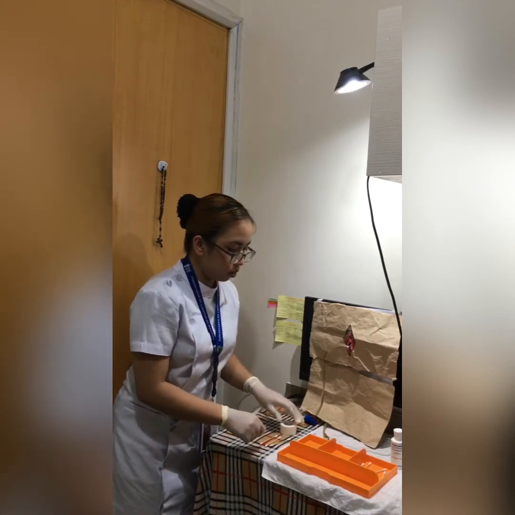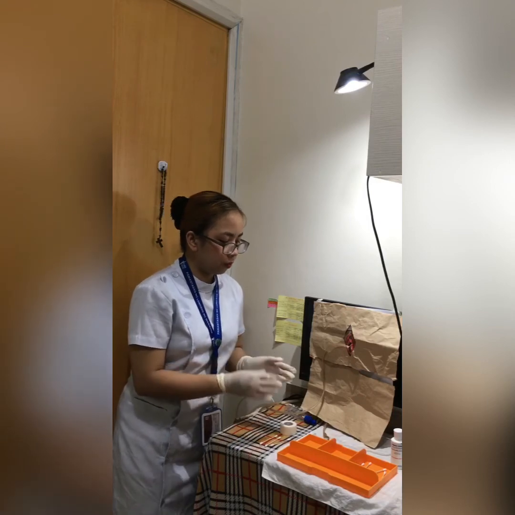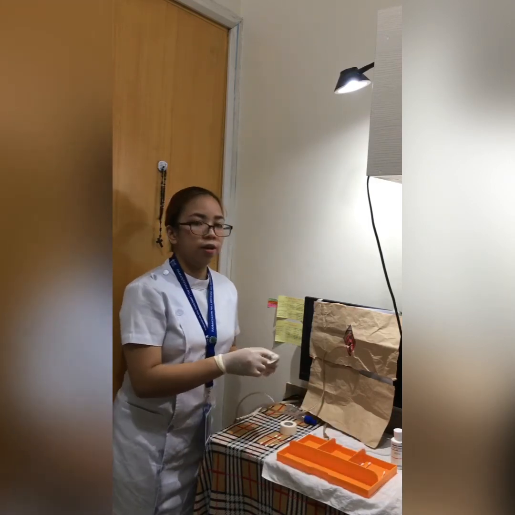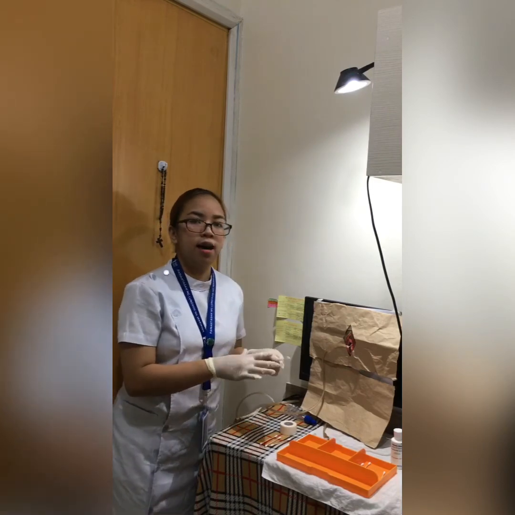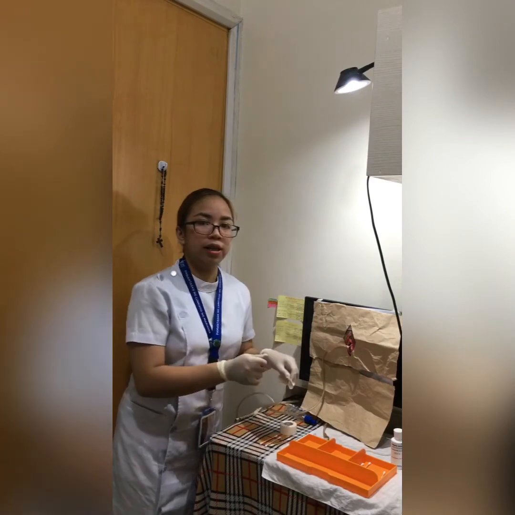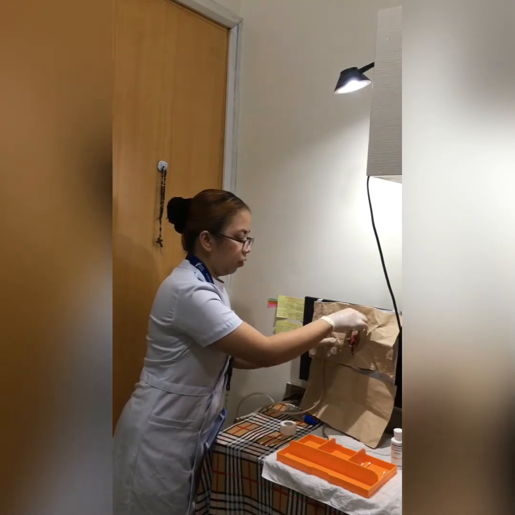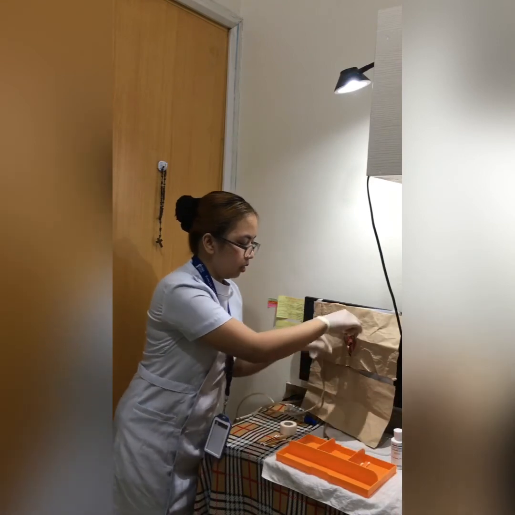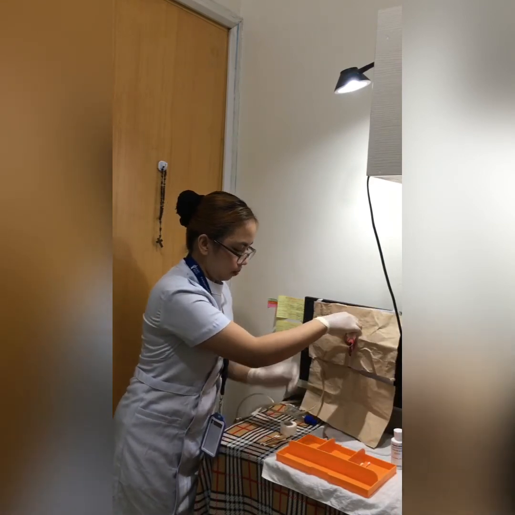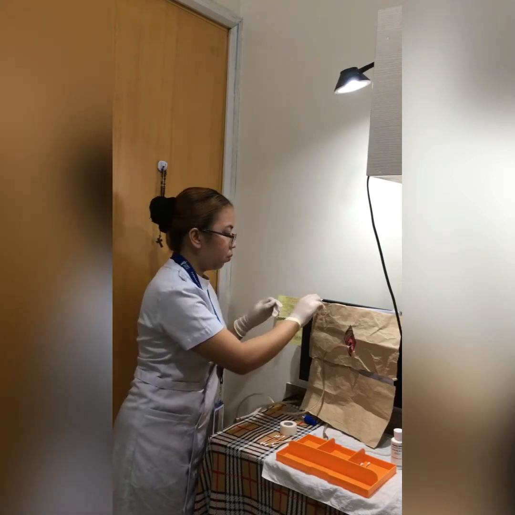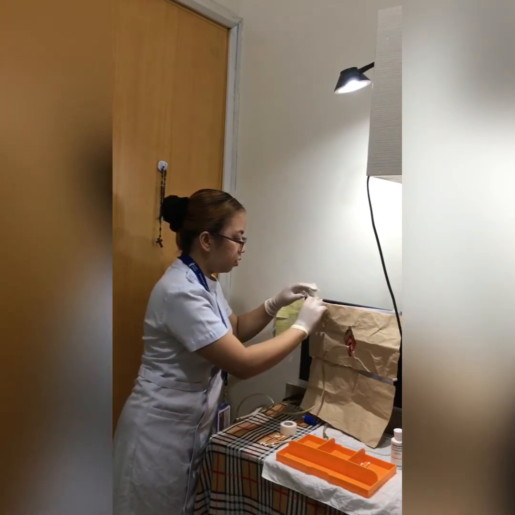Next, we're going to clean the area that may have excess lubricant or spilled urine. Then after that we're going to remove the drapes.